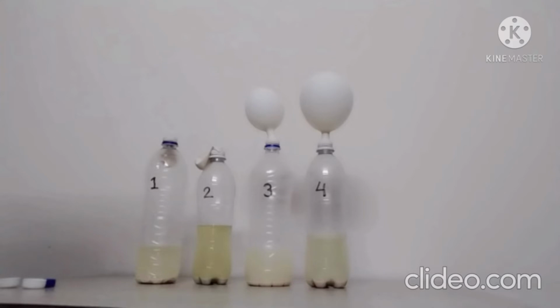Due to more food available for yeast in bottle number 4, it releases more carbon dioxide gas, which in turn causes the balloon on bottle number 4 to be blown bigger than that on bottle number 3.